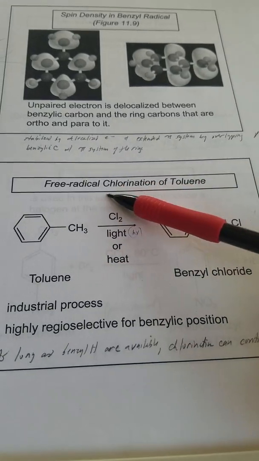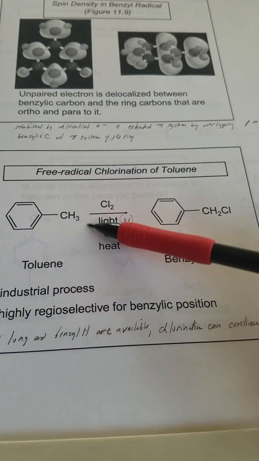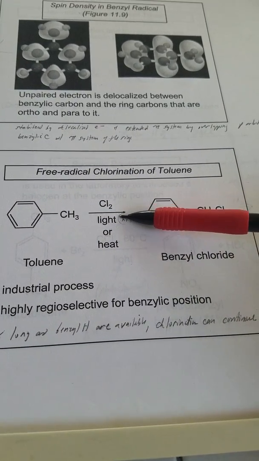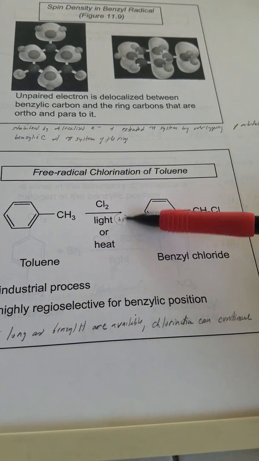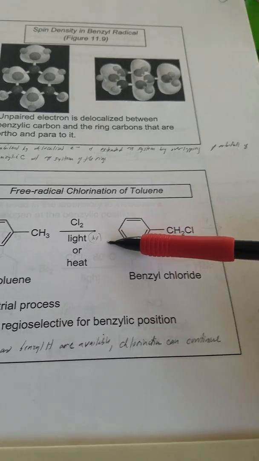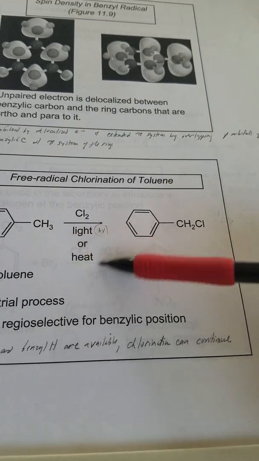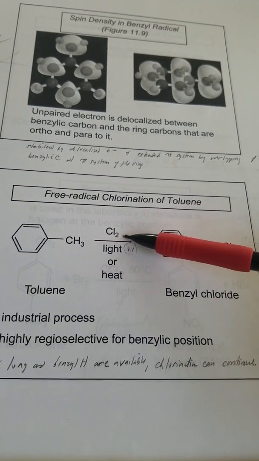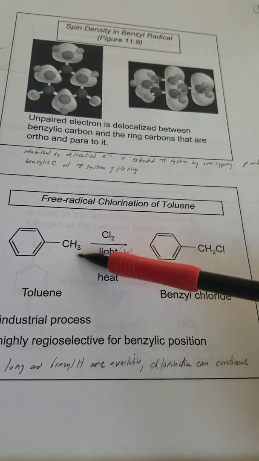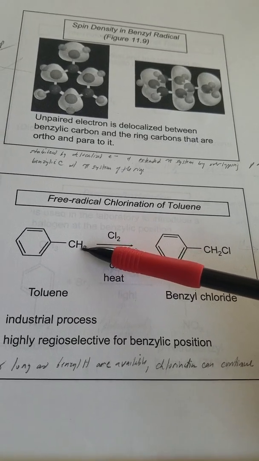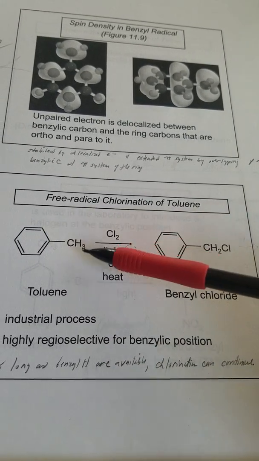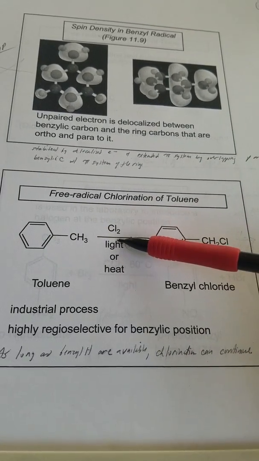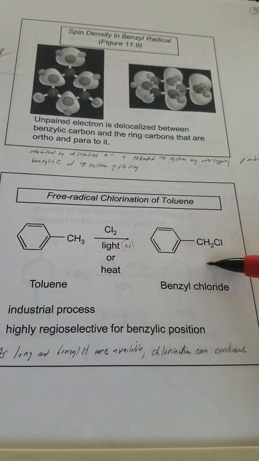If we look at the free radical chlorination of toluene, here's toluene with the methyl group attached to the benzene ring. You're going to use your chlorine, your light, or you can put the h nu there, and the heat. As long as you have chlorine molecules and you have benzylic hydrogens, you can remove every single hydrogen step by step. So my first reaction, of course, with 1 mole of chlorine will be to remove 1 hydrogen.